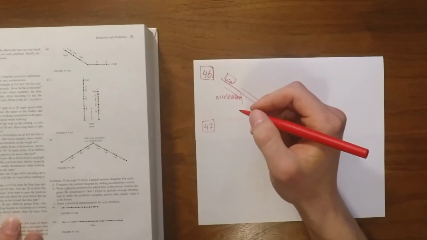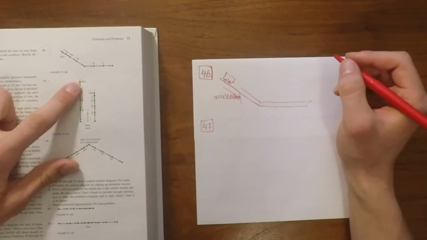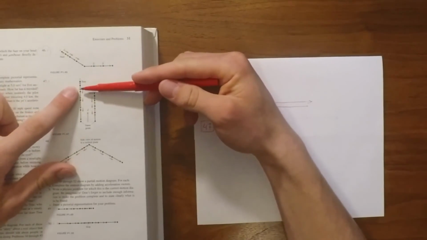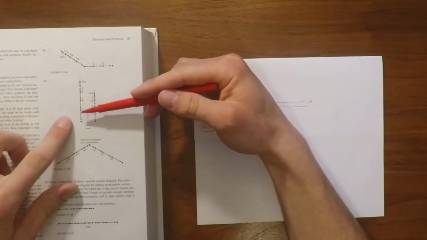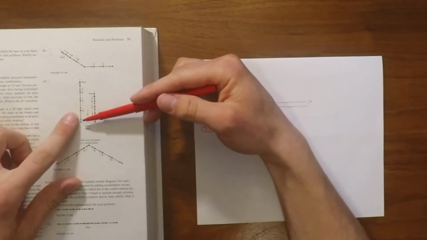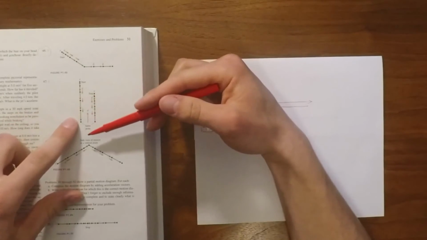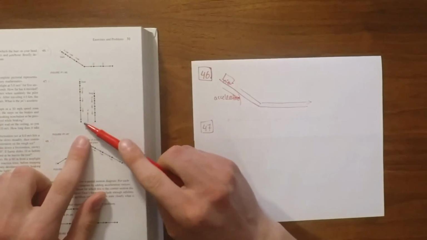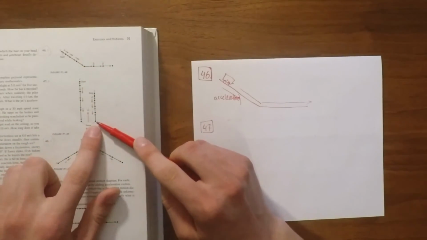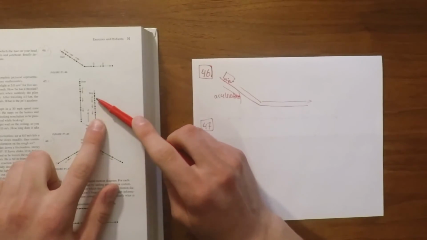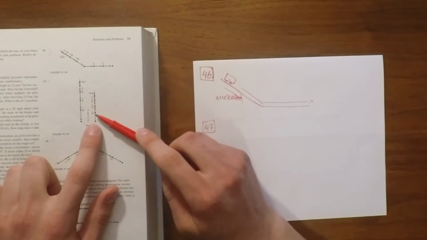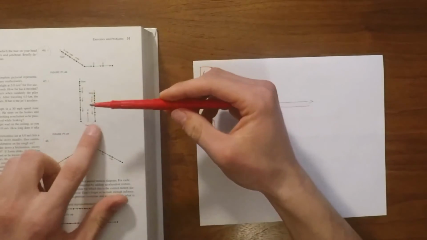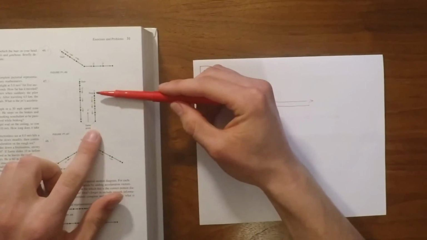Alright, so it also looks like there's some object that starts from rest, and as it's moving downwards, it's gaining speed, and the acceleration is downwards too. But then this is the same point, so it resumes here, and it starts going up, but this time the acceleration is still downward, and it's still the same magnitude, and it's losing speed.